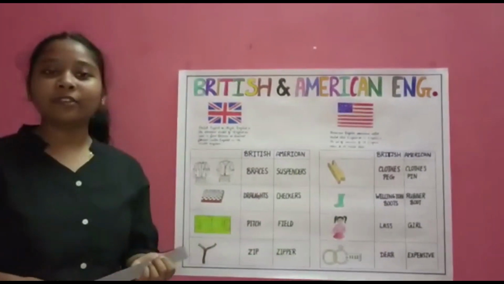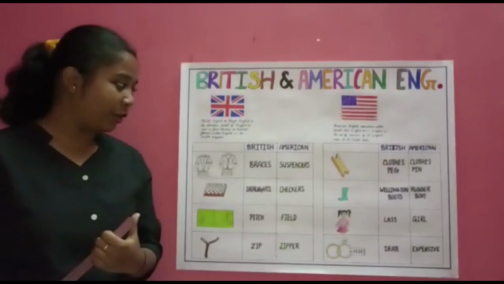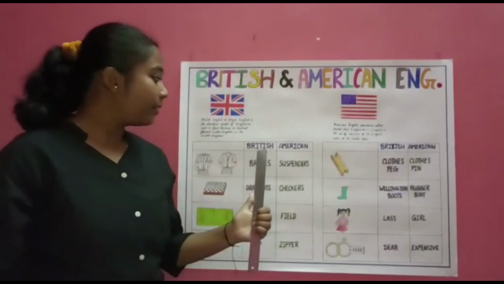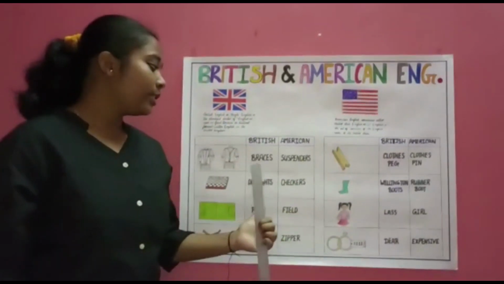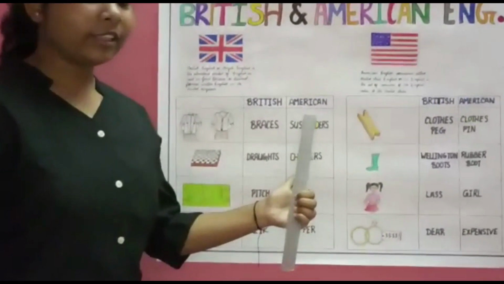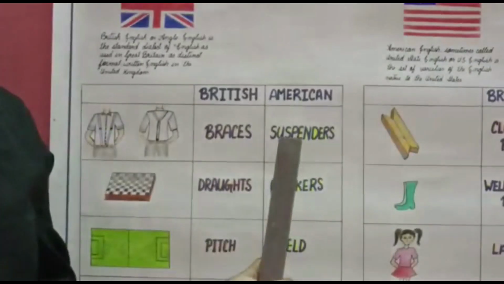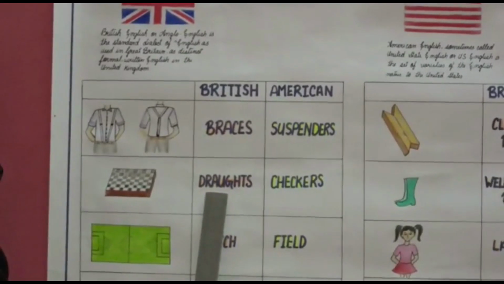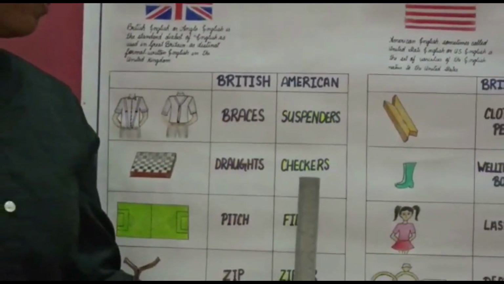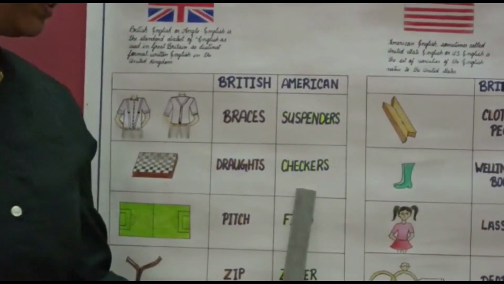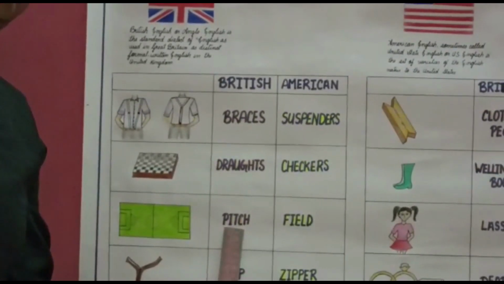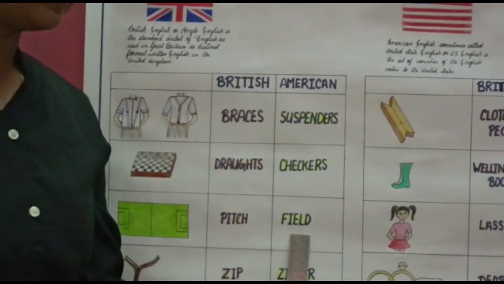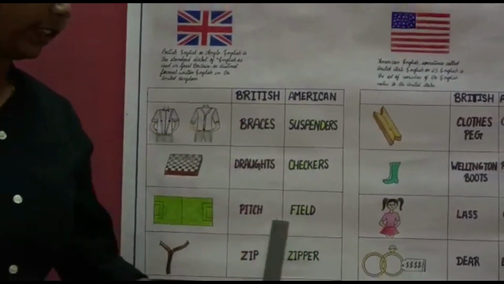So here are some of the examples that I have drawn over here. So let's start. In British, it's known as braces, and in American, it's known as suspenders. In British, it's known as draughts, and in American, it's known as checkers. In British, it's known as pitch, and in American, it's known as field.